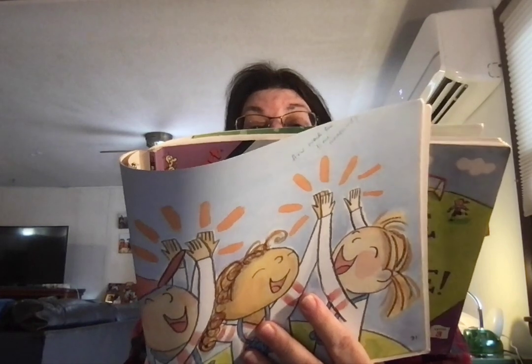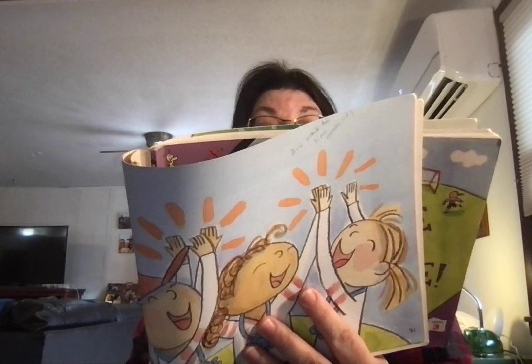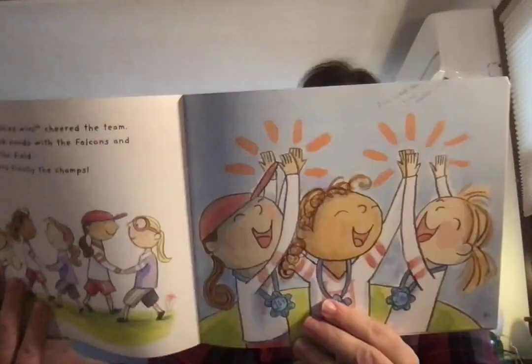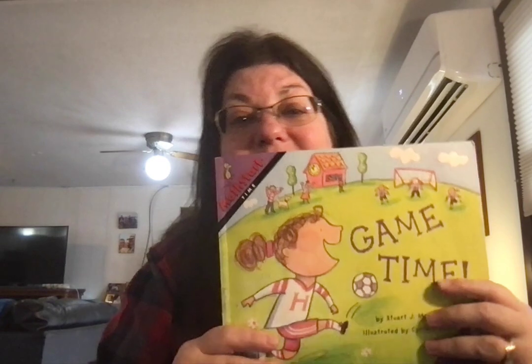"Huskies win," cheered the team. The Huskies shook hands with the Falcons, and they charged off the field. The Huskies finally won the championship. "We did it! Yay!" The end. Game time.